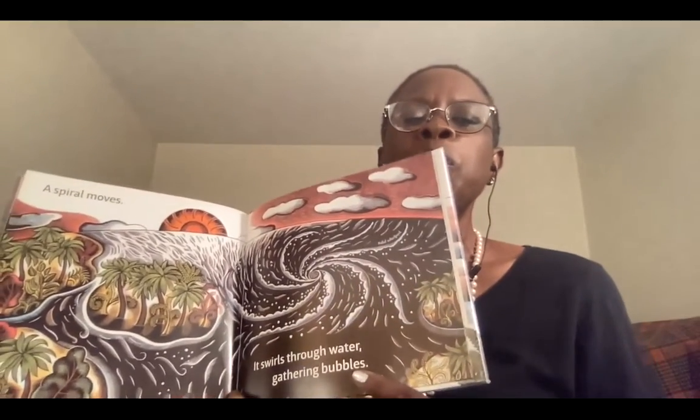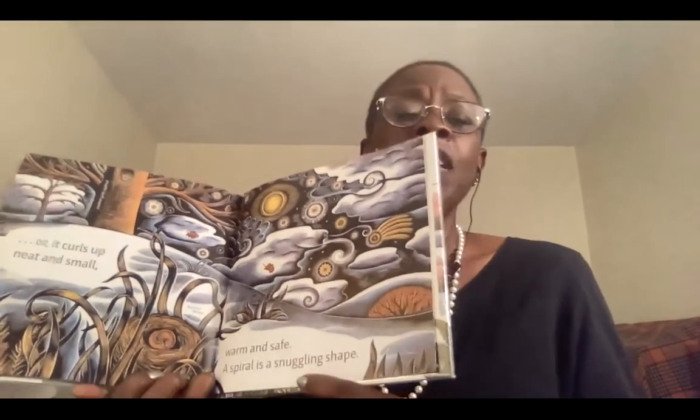A spiral moves. It swirls through water, gathering bubbles. It twists through air with clouds on its tail. It stretches starry arms through space, spinning and sparkling, forever expanding. Or it curls up neat and small, warm and safe. A spiral is a snuggling shape. And I just love that book.